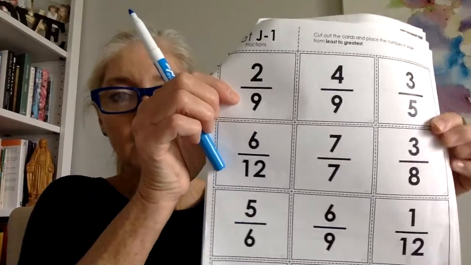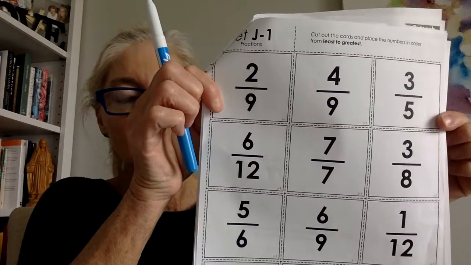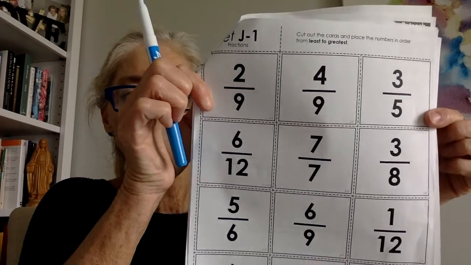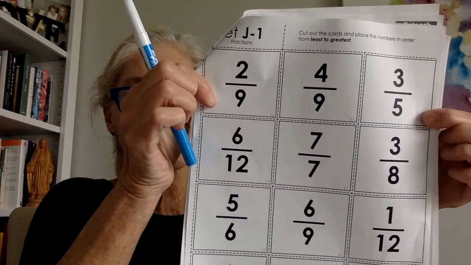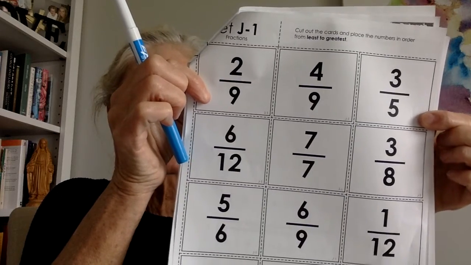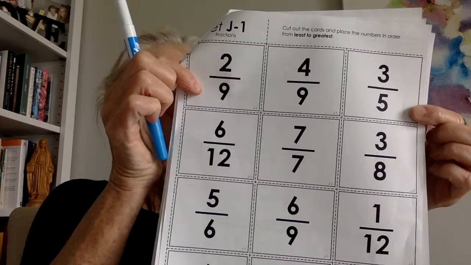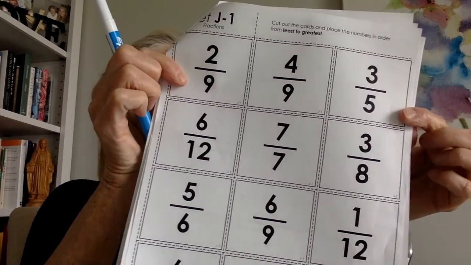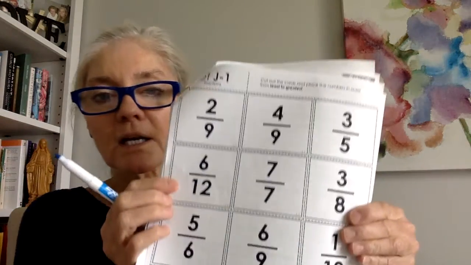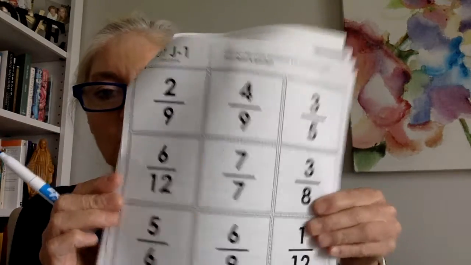The next page is a cutout page of fractions on cards. You can cut them out and put them from the smallest fraction to the biggest if you want. On your lesson plans on mrsannpape.com, I said that page was optional. This page with the cutouts, putting them in order, that's optional. If you want to do it or if it gives you more practice, that's a great thing.